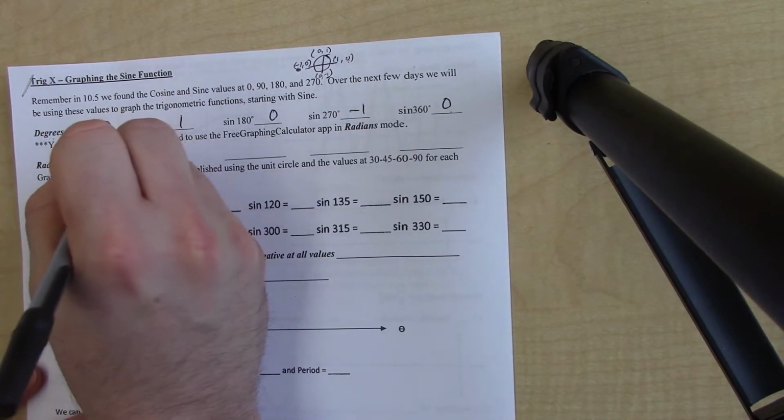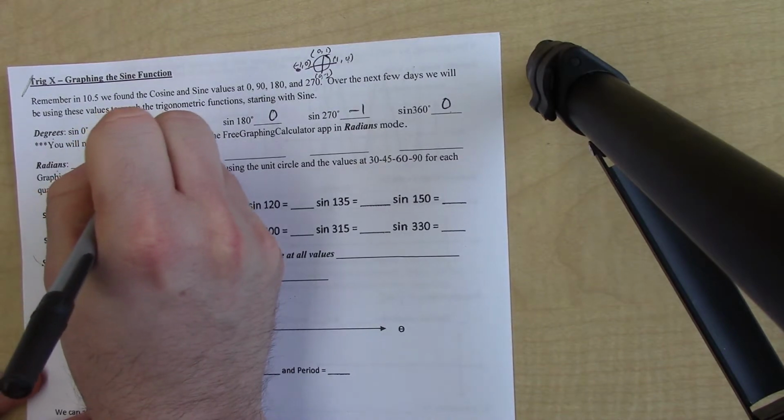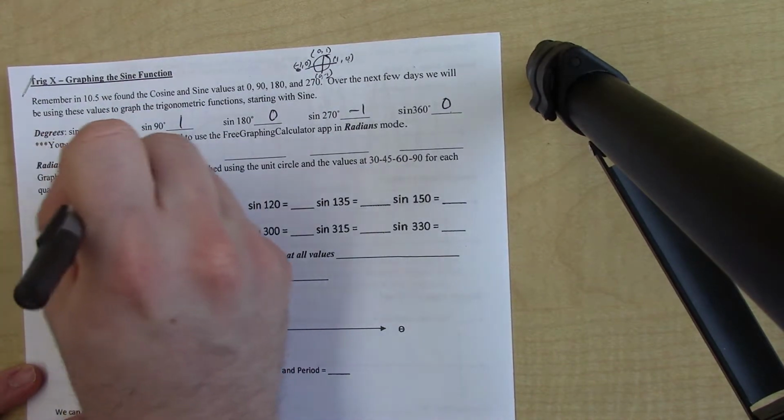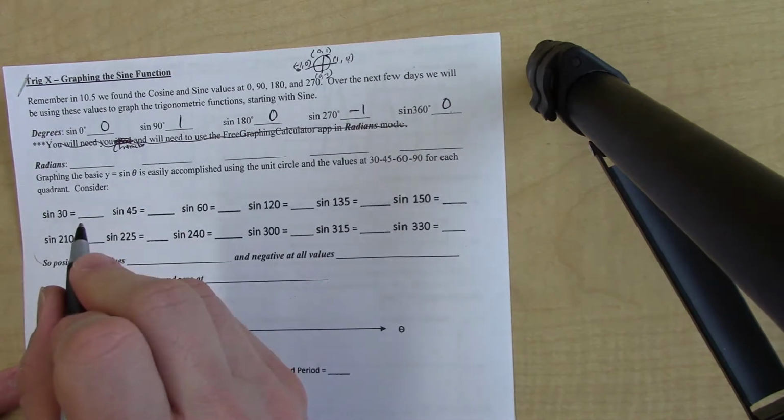You also need Chromebook here. Actually, you really don't need any of this. We're just going to use these graphing calculators in class.